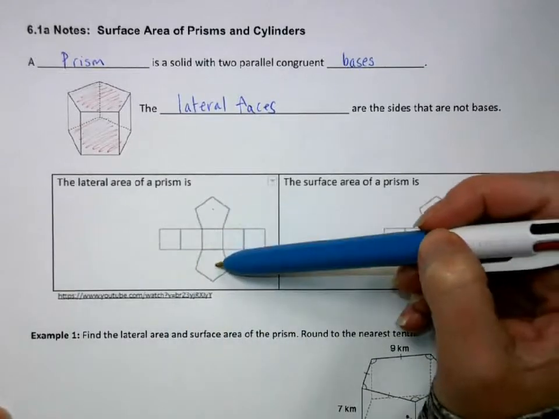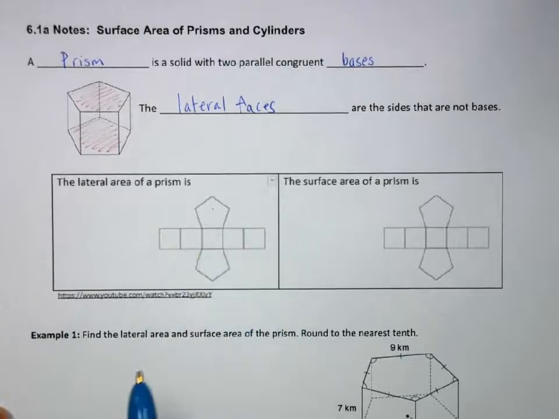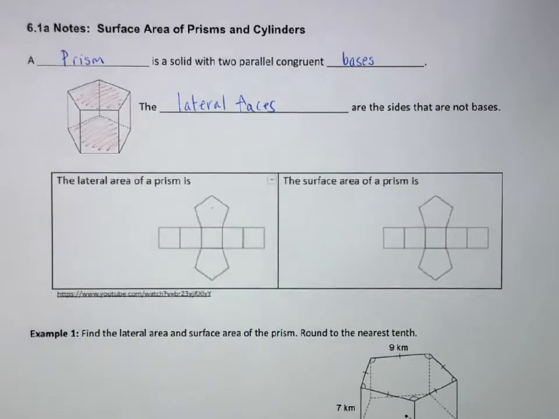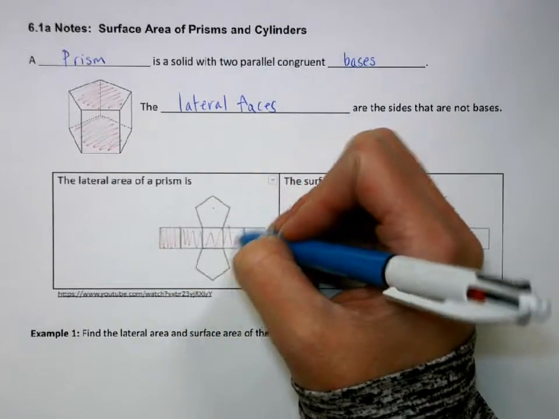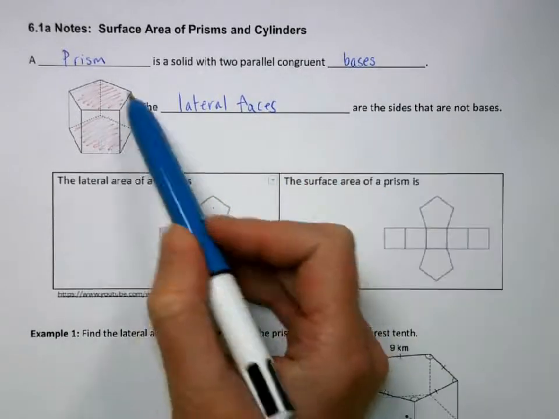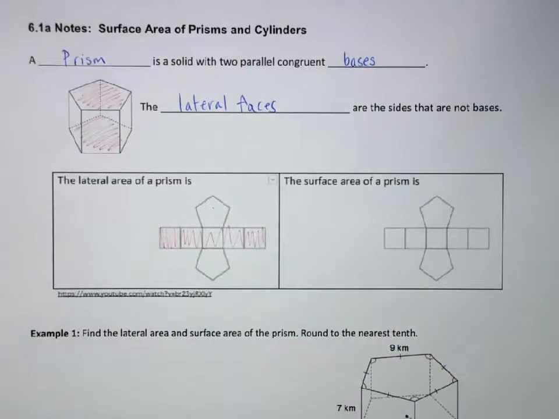So we've got our two hexagons on the top and the bottom, and then we have the rectangles. This area here is going to be the sides of the shape. So this is what we call the lateral area. It's just the sides. It does not include the top and the bottom.